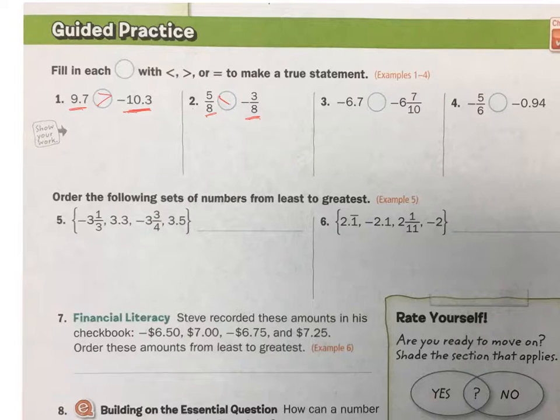Number 2, I have another positive here and a negative here. The positive's always going to be greater. It's just the way it is. Now, when you have two negatives or two positives, positives you can figure out because you just go whichever one's more. Negatives, a little tricky. Now, I like to compare decimals to decimals and fractions to fractions.